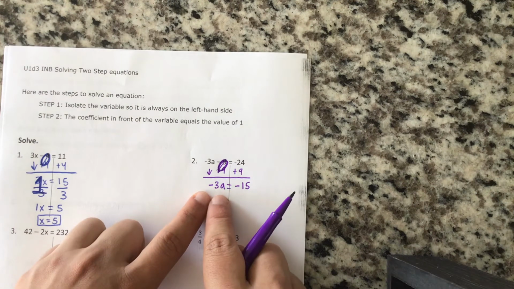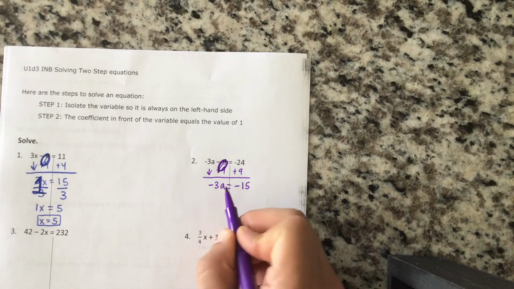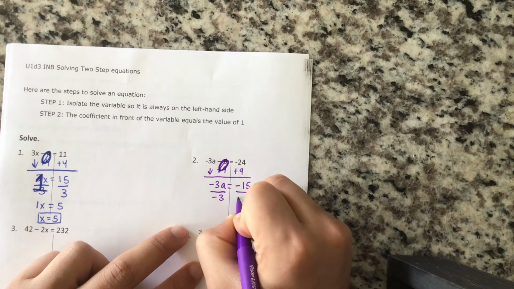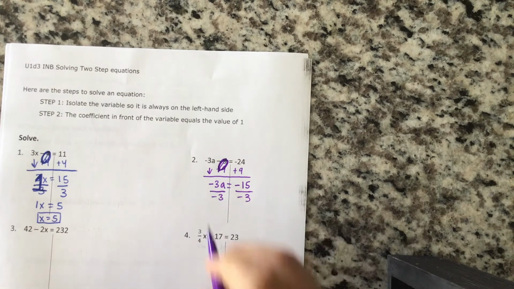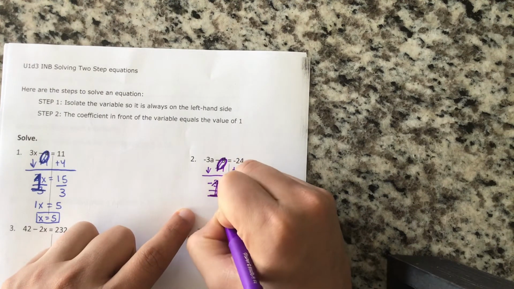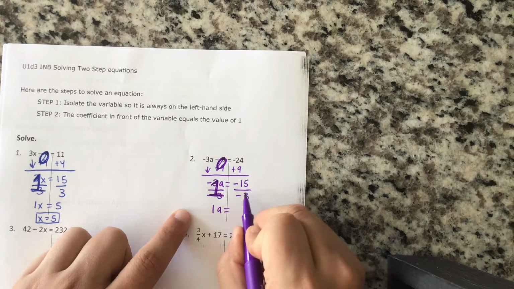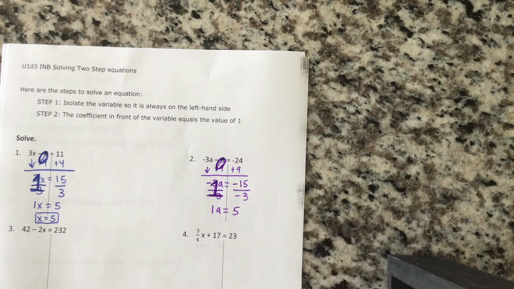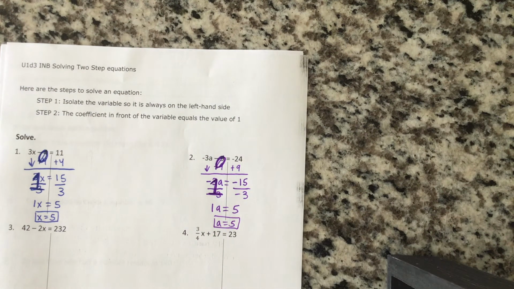So step 2, I need this coefficient to be a value of 1. So to undo negative 3 times a, I'm going to divide by negative 3. And what I do to one side, I have to do to the other. When I have a number divided by itself, that gives me a value of 1. So on the left-hand side, I'm left with 1a. On the right-hand side, I'm left with negative 15 divided by negative 3. When you divide a negative by a negative, we get a positive 5. And again, we don't have to say 1a. We can just say a equals 5. Boom. Just like that.